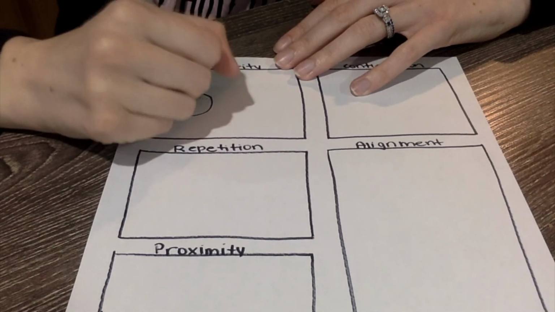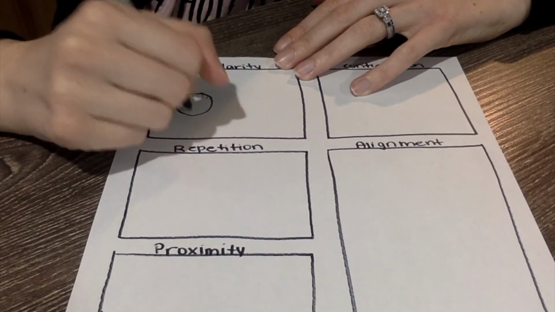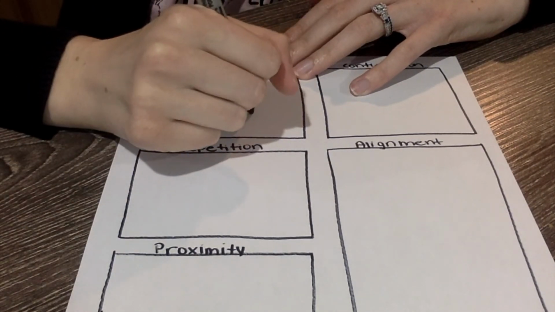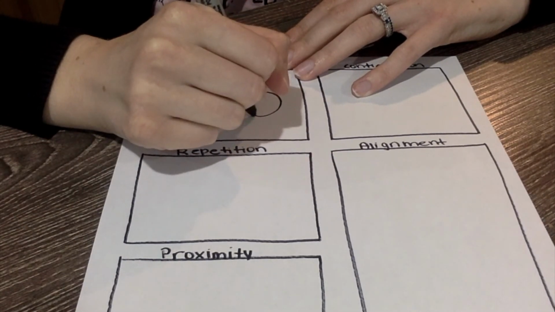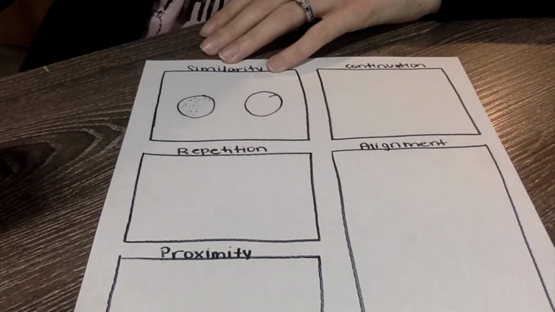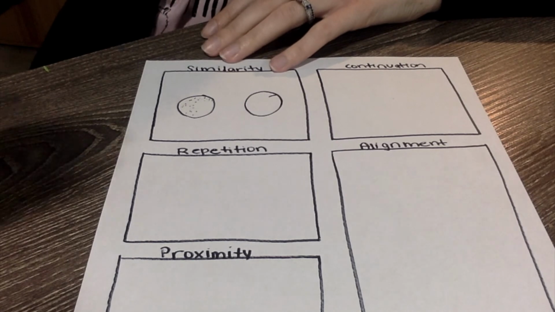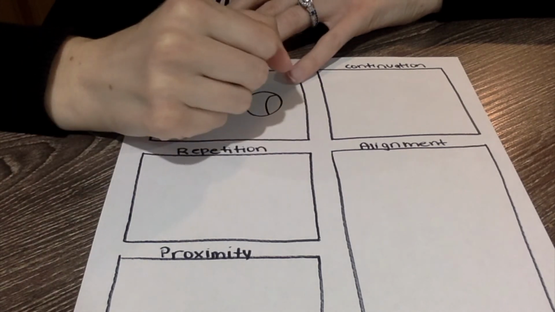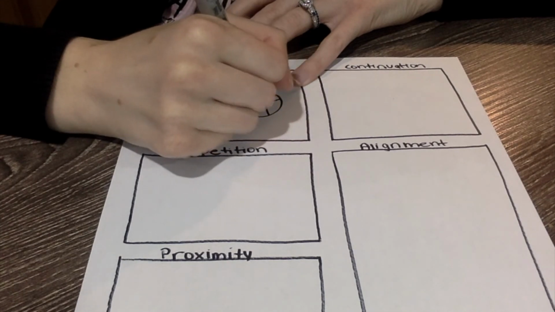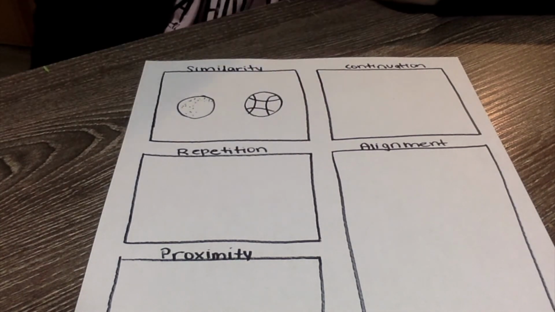Put some dots in it to texturize it a little bit. And say over here, I make the same circle, but pretend this circle was actually, what kind of ball? Oh, we can make it a basketball. Perfect. So I made a basketball like that.